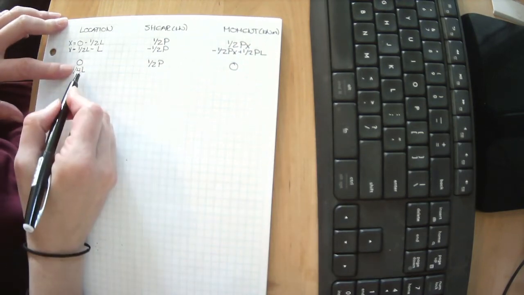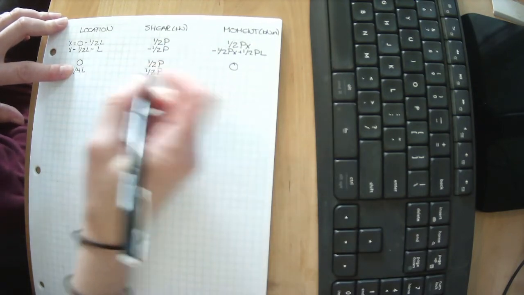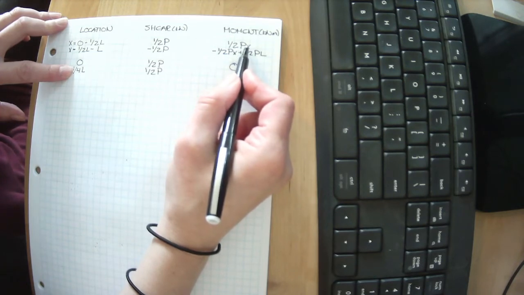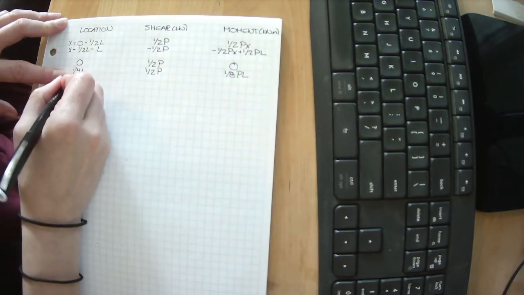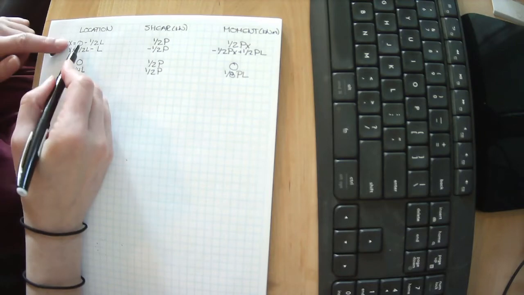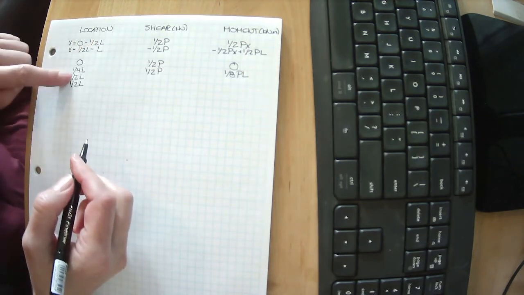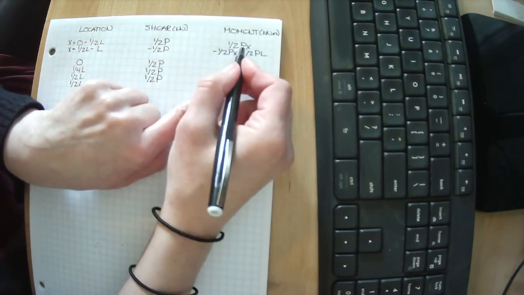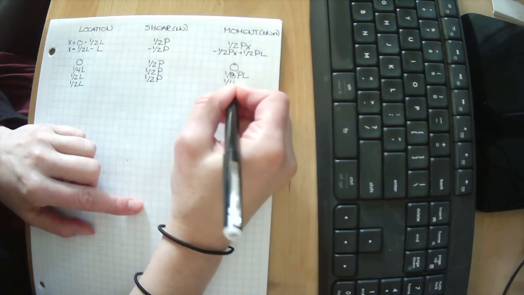What happens at 1/4 L? So we're going to plug 1/4 L into this. The shear doesn't have L in it, so 1/2 P. Let's plug 1/4 L into the moment. So 1/2 P times 1/4 L gives us 1/8 PL. What happens at 1/2 L? This shows up twice, so let's do it for this line, and then for this line. Just before our load is applied, at 1/2 L, shear is 1/2 P. And for the moment, fill in for x: 1/2 P times 1/2 L is 1/4 PL.